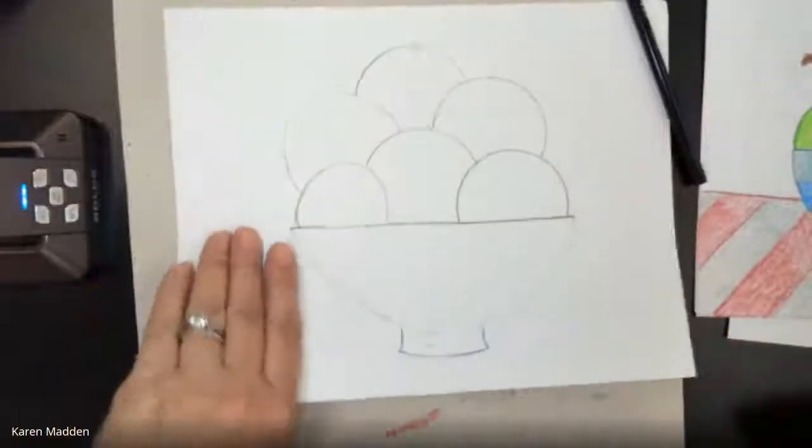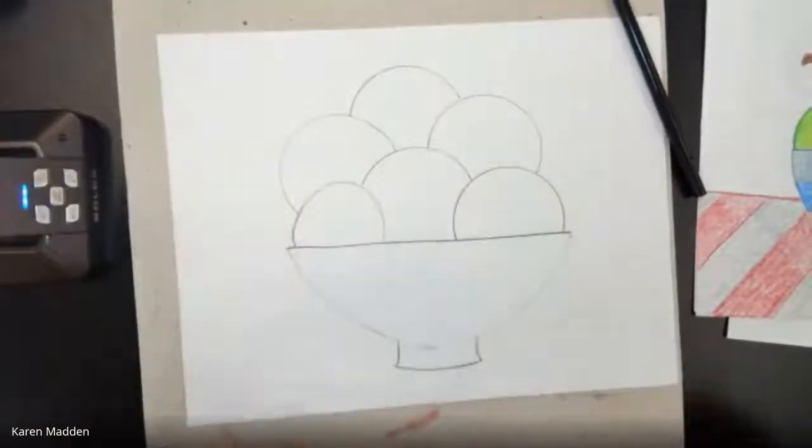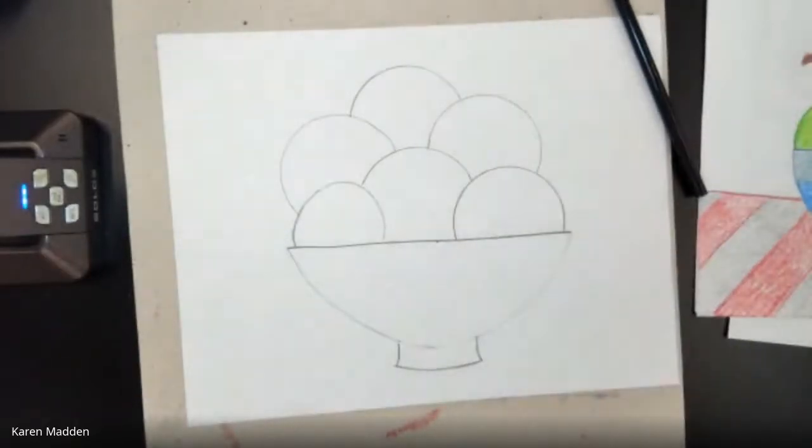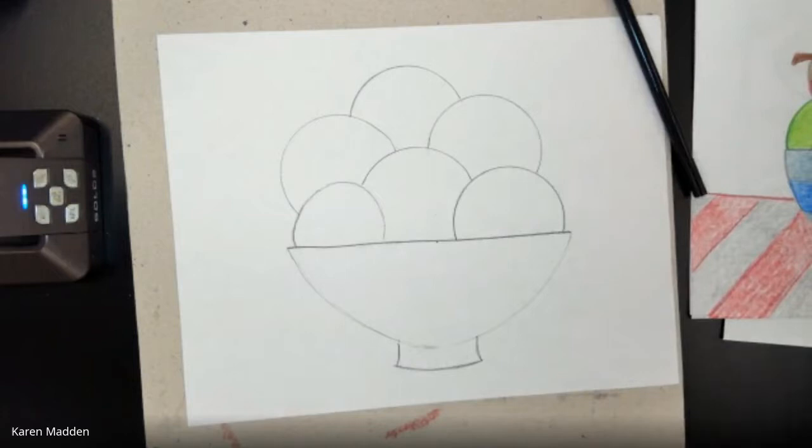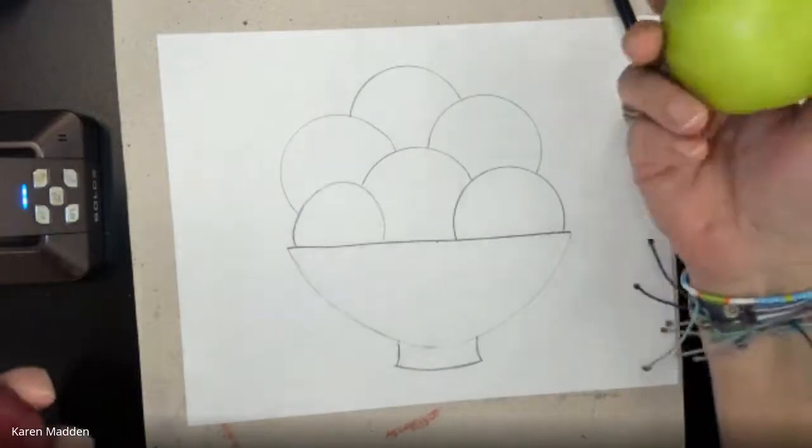Okay, so now let's think about what an apple typically looks like. When you look at an apple, you will notice that there are lots of colors in apples. Think of all the different colors that apples come in. So you can have green apples or red apples. There are even some yellow apples that you might find in the grocery store. And typically apples are not one solid color. Your apples will range in colors by the different varieties.